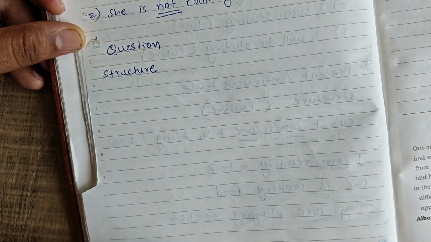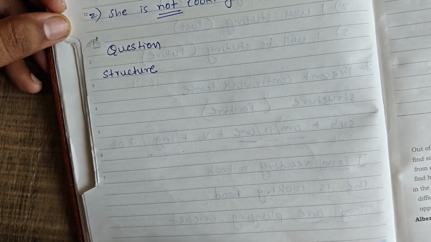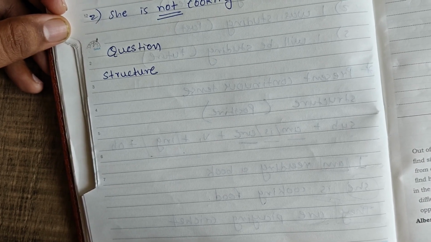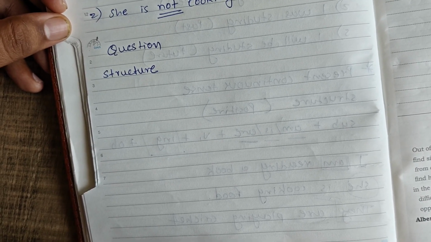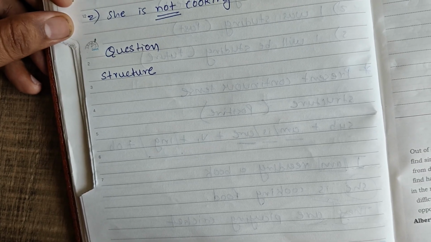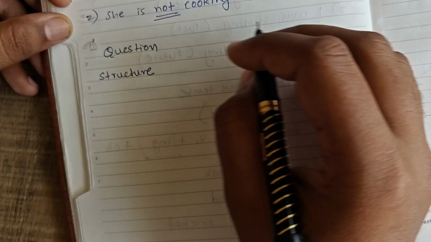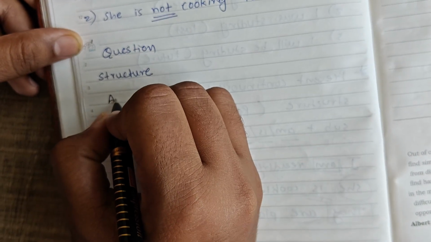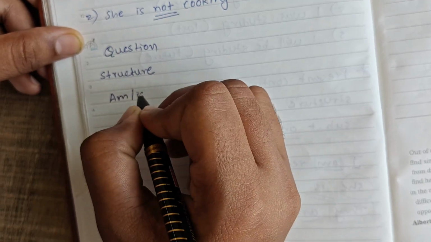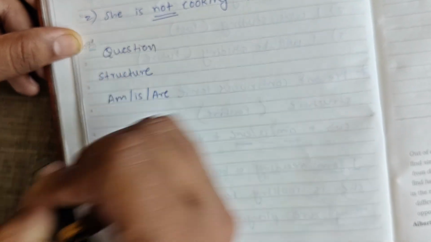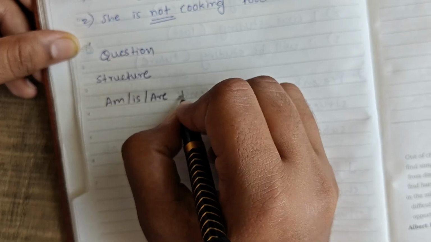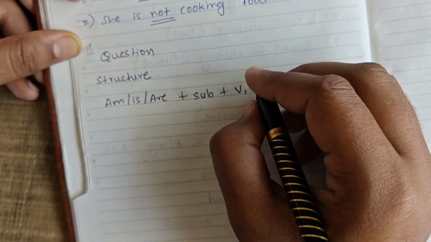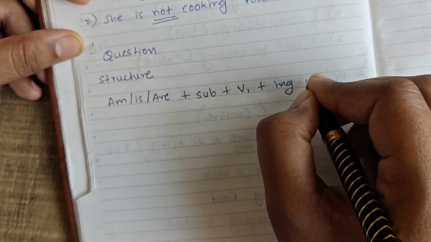Yesterday we also saw in simple tenses that when we ask a question, the helping verb comes first, then the whole other structure comes. Here also a similar method is applied. First come helping verbs, then the remaining structure remains the same. Helping verb plus subject plus v1 plus ing, then object.